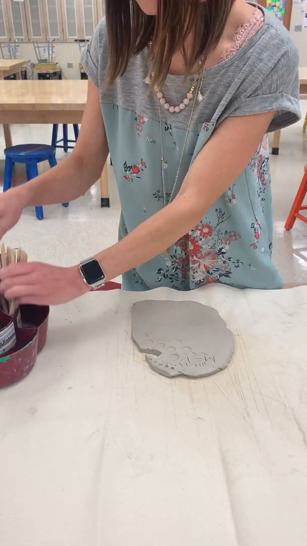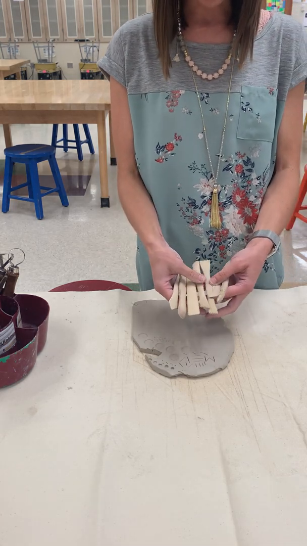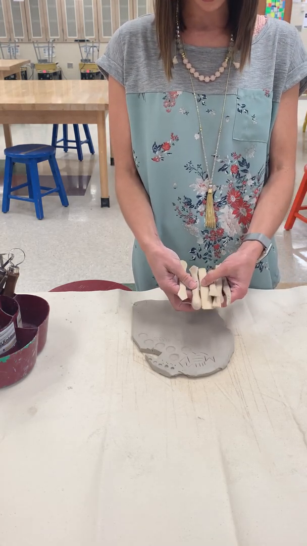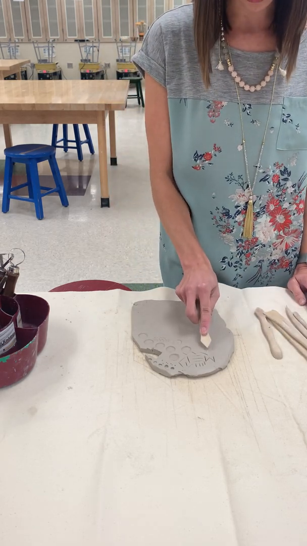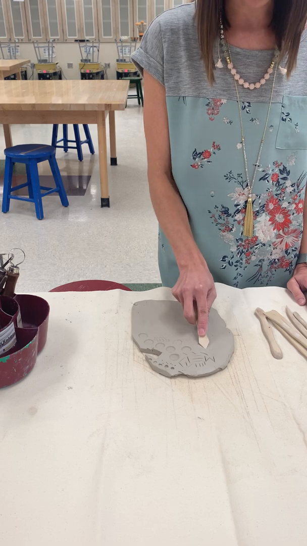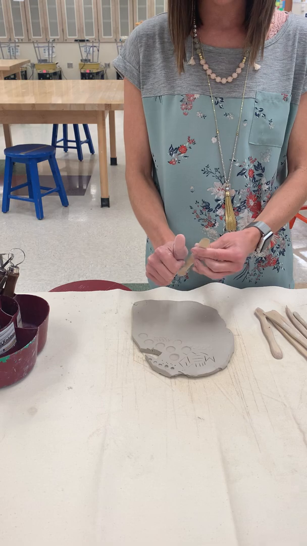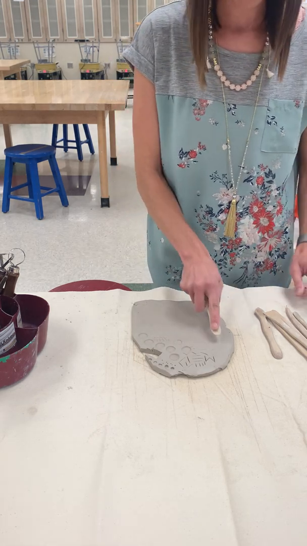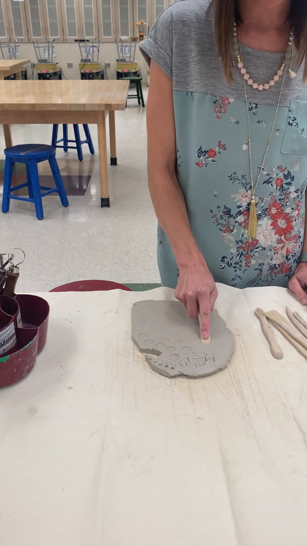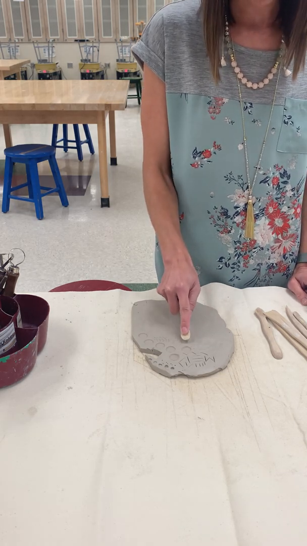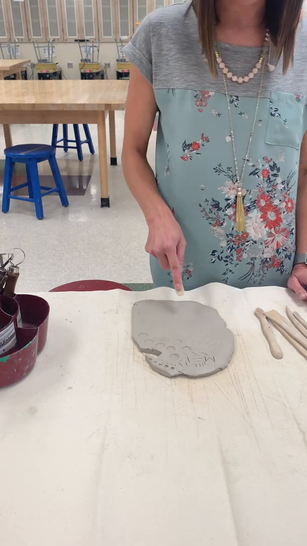Next we have 7 different modeling tools, wooden modeling tools, and a couple different uses for these, just like I've kind of been showing you with the other tools. Since all of the ends are different, they're all gonna create different impressions. This one I think looks kind of like a thumb and will also kind of create, if you overlap them, scales. So like fish scales or mermaid tail scales, okay?